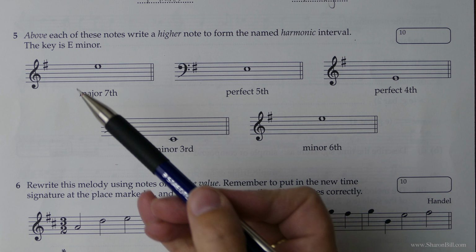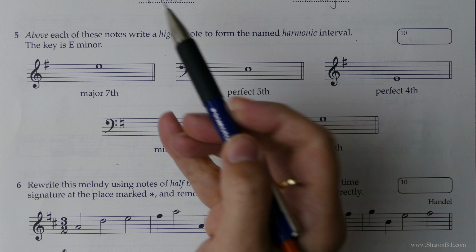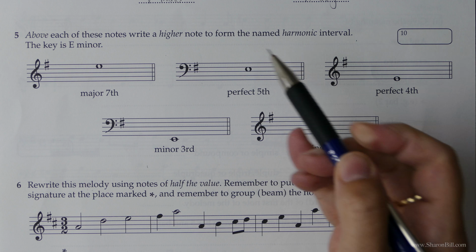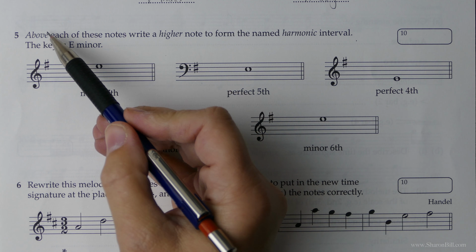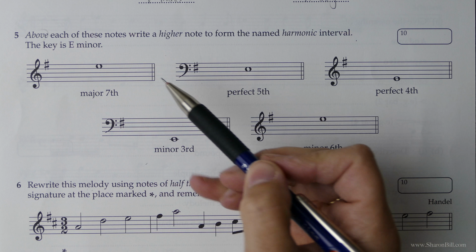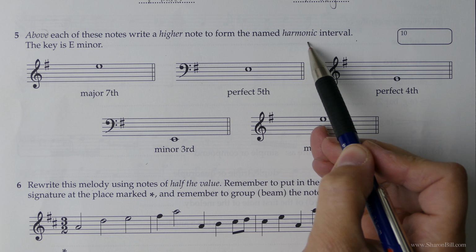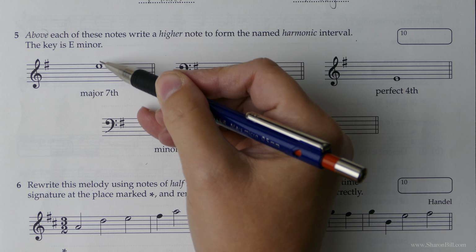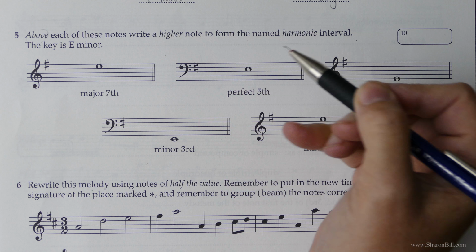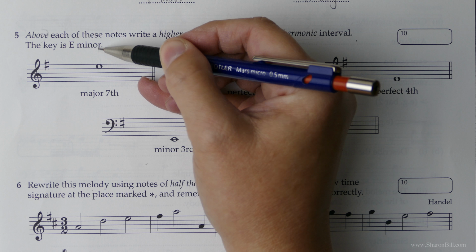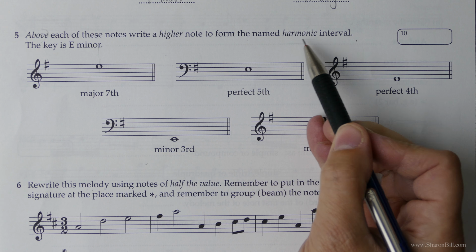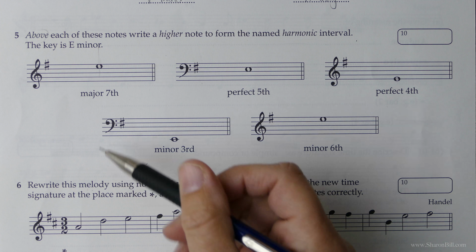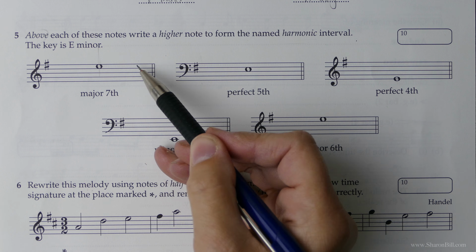So they've given us a few clues on how to go about this in the correct way. They've italicised certain words to just point out things to look out for. Above, we need to write a higher note to make a harmonic interval. Now we're always counting upwards from this note. So we're counting higher. We've got to write the note directly above to make it a harmonic interval, like a harmony, the notes come together, unlike a melodic interval where the notes come one after the other.